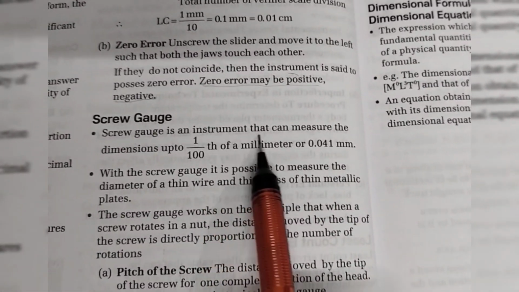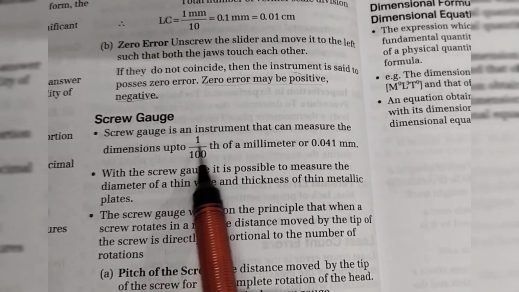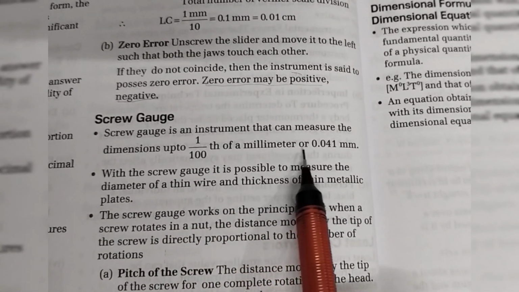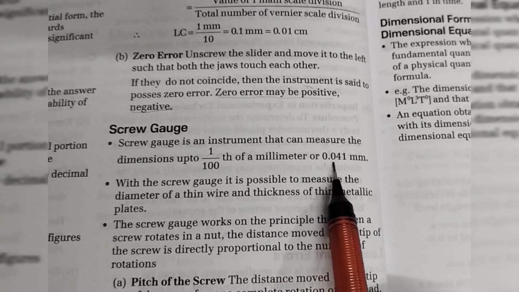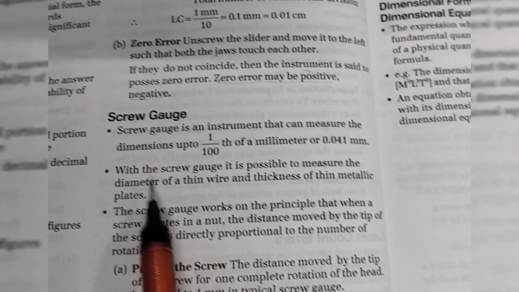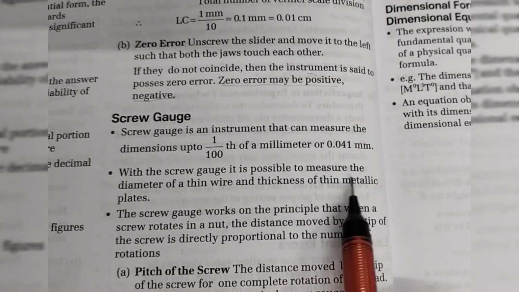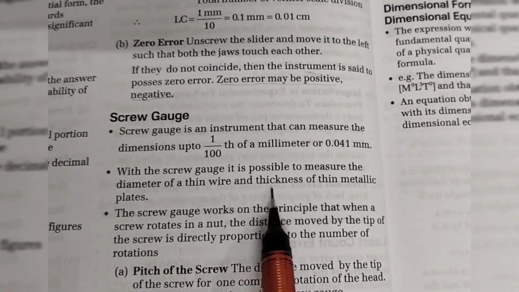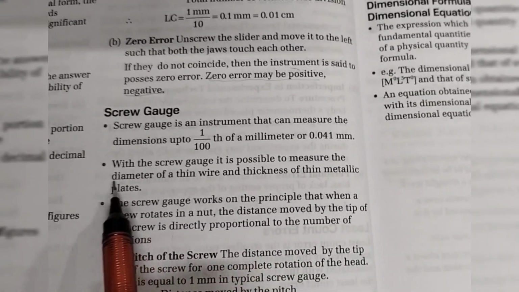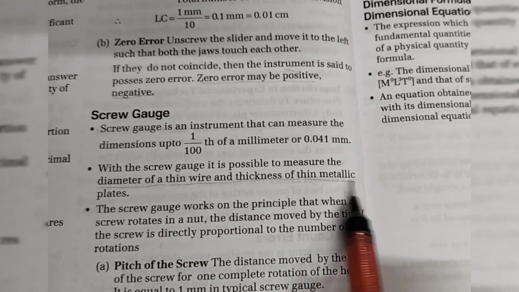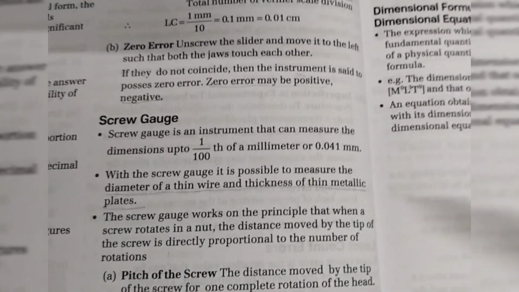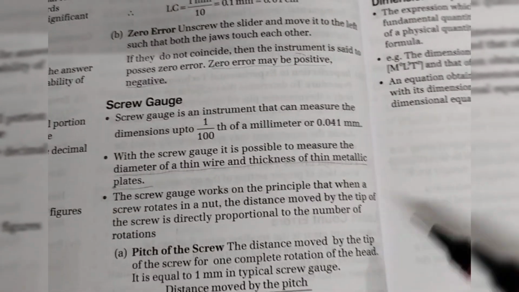Screw gauge is an instrument that can measure a dimension up to 1/100th of a millimeter or 0.01 mm. With the screw gauge, it is possible to measure the diameter of a thin wire and the thickness of thin metallic plates. We measure very small thickness with the screw gauge.